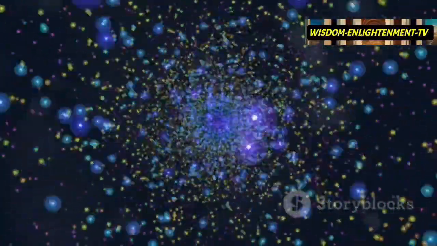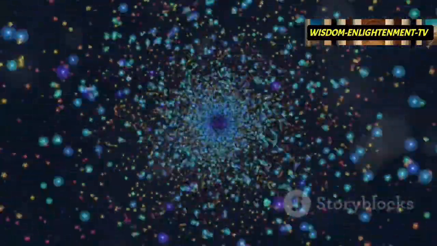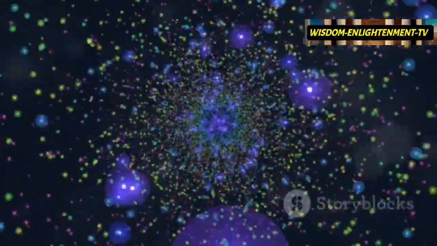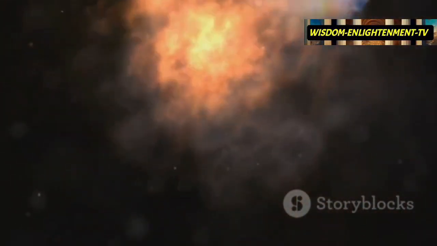Computational modeling. Numerical simulations and computational models are essential for understanding the complex processes of stellar evolution. These models incorporate physical principles such as nuclear fusion, radiative transfer, and fluid dynamics to predict how stars evolve over time.